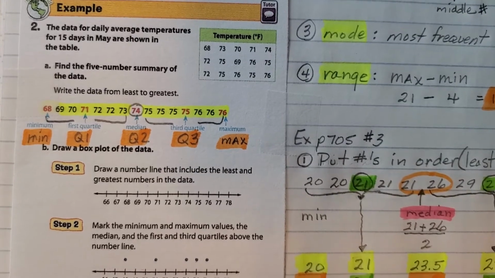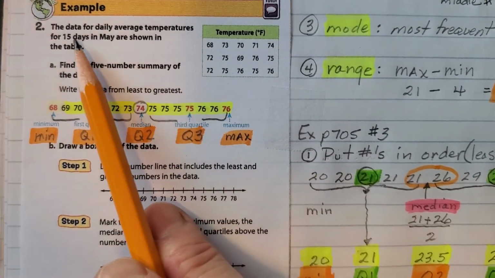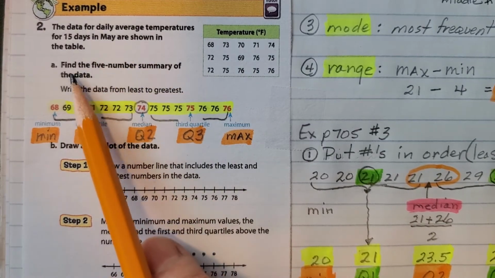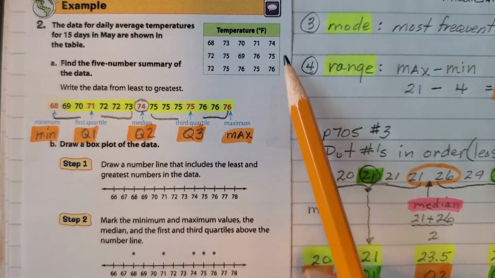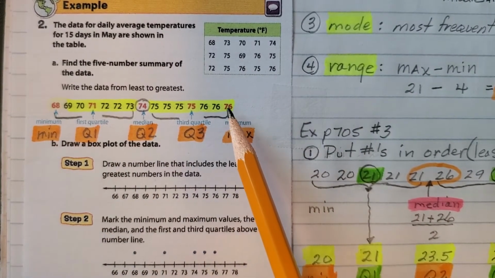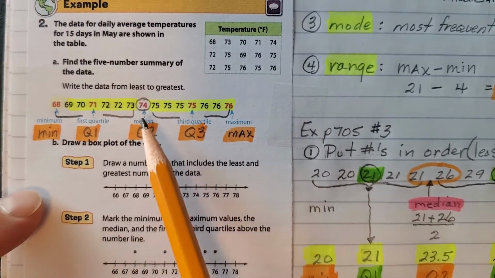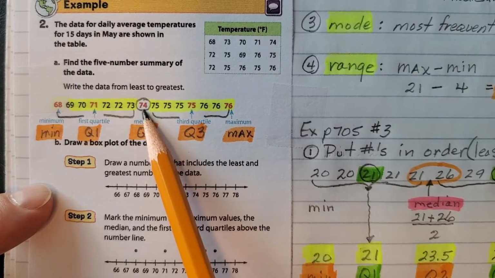So the first example right there. The data for daily average temperatures for 15 days in May are shown in the table. Find the 5-number summary of the data. So the first thing you do is take the data and order it from the least to the greatest. Then the next step is to find the median, because that's the most important, because that will help you with everything else.